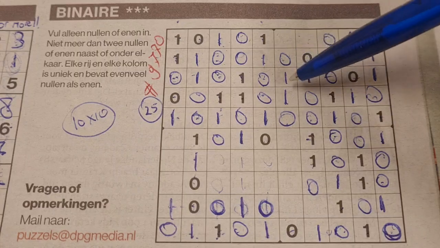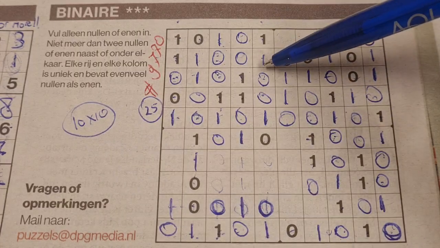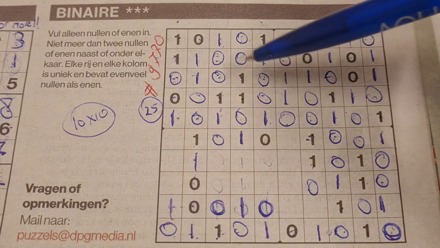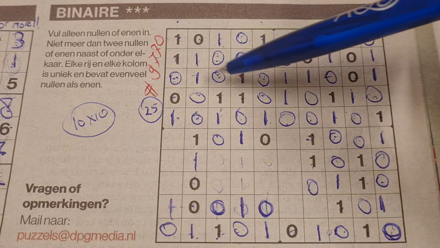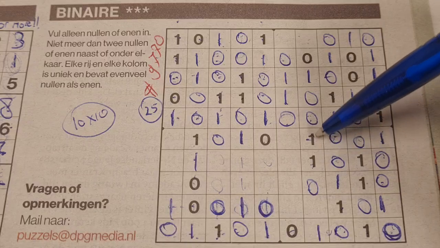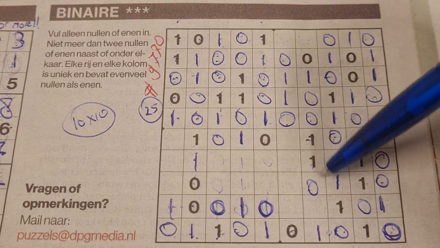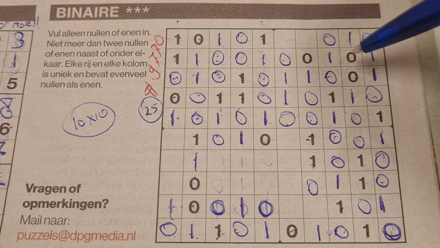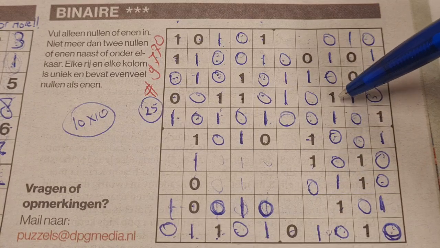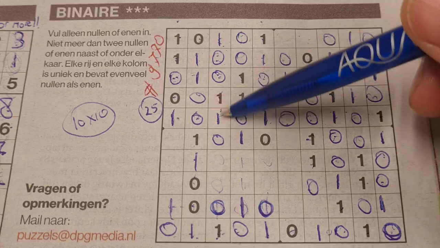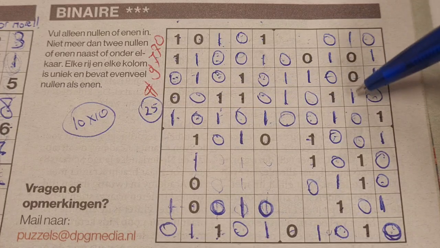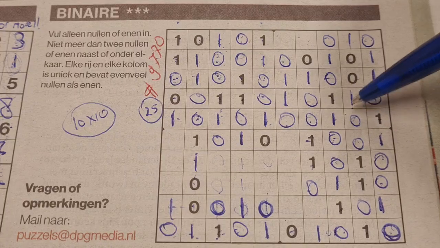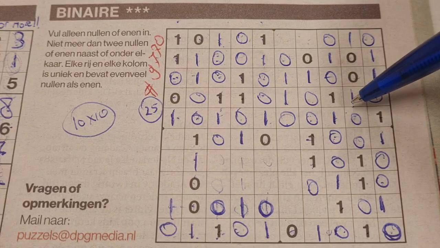No. How about the columns then? No, not the same. 101 here. It's not the same one.